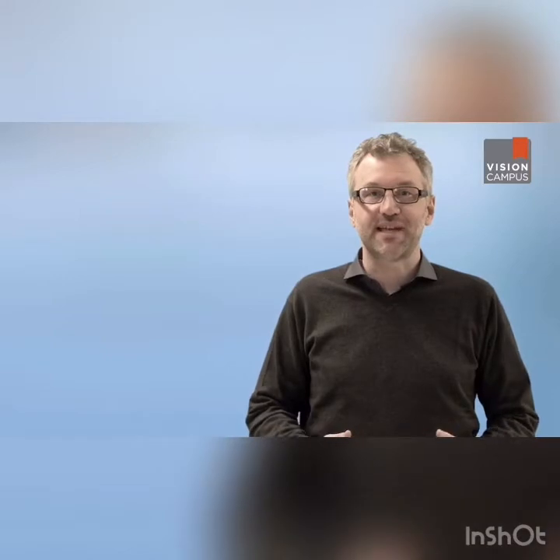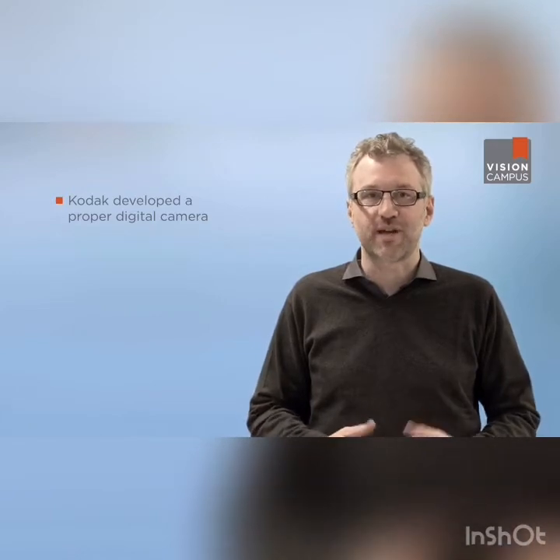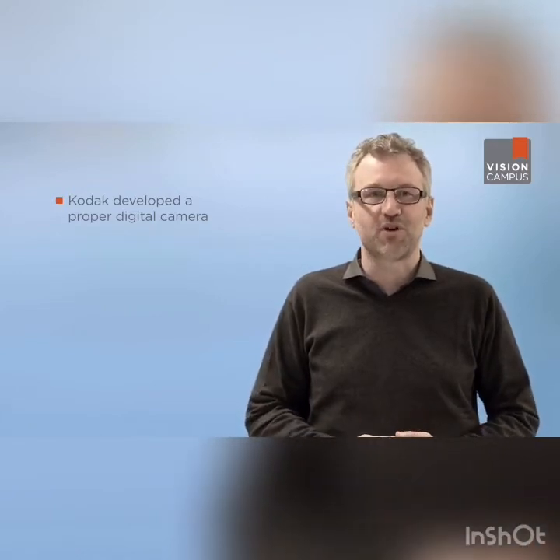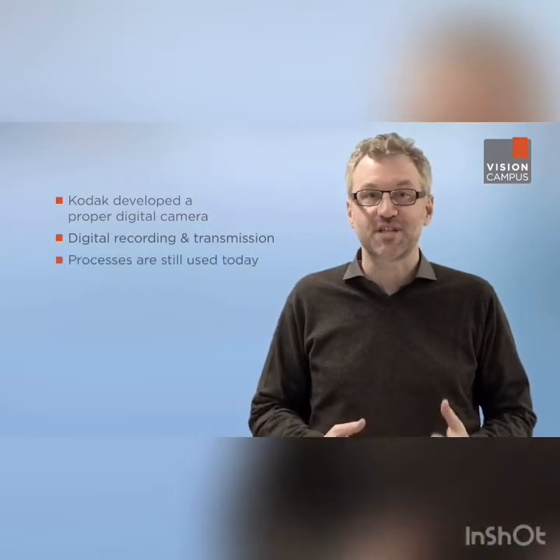A few years later, during the 70s, for example, the Kodak company made the initial steps towards a proper digital camera. The image data was recorded and transmitted digitally. The same processes are still used today. Over the course of time, our black box has undergone a massive transformation, not least through the components that are now used.